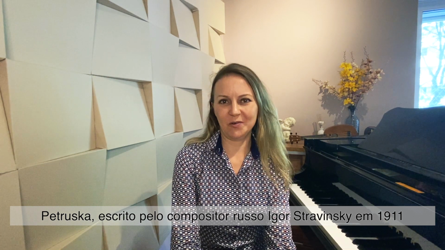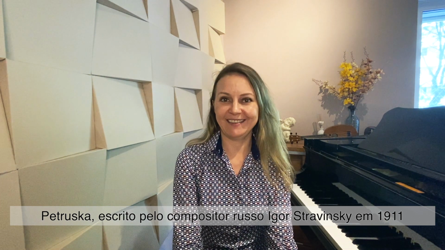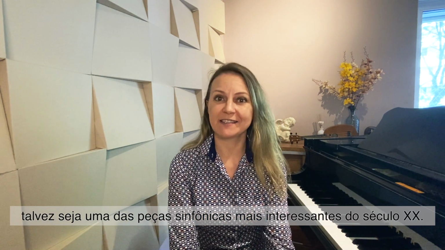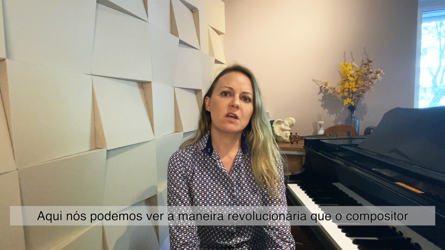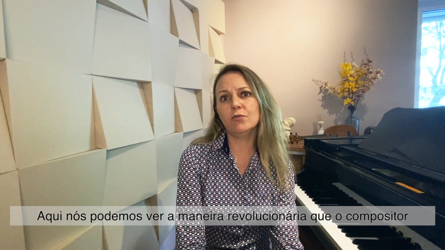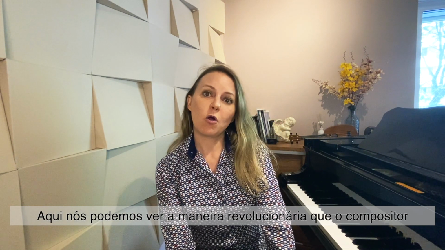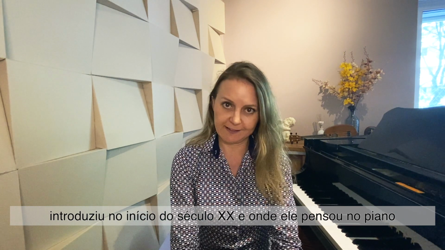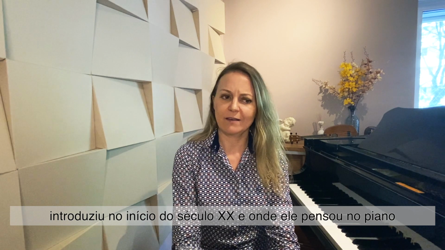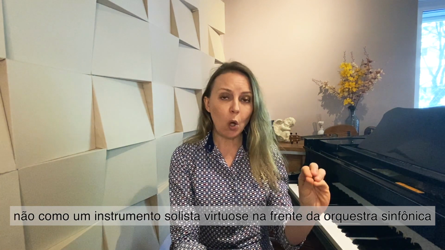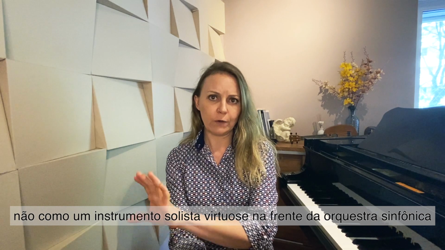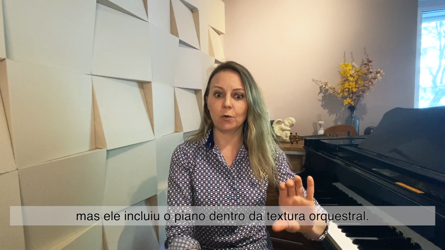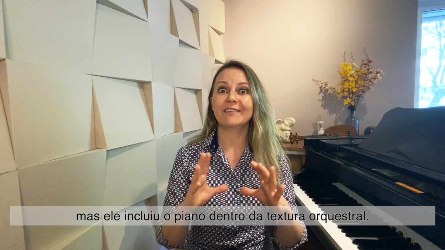Petrushka, written by the Russian composer Igor Stravinsky in 1911, is probably one of the most interesting symphonic pieces of the 20th century. Here we can see the revolutionary way that the composer introduced, in the beginning of the 20th century, where he thought about the piano not as a virtuoso solo instrument in front of the symphony orchestra, but he included the piano inside of an orchestral texture.